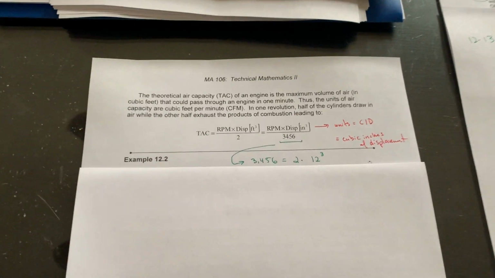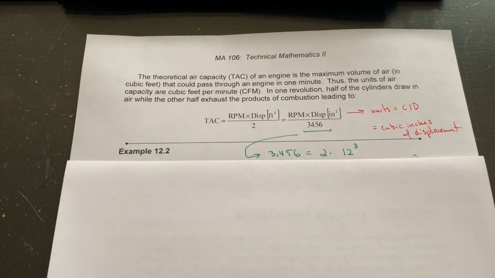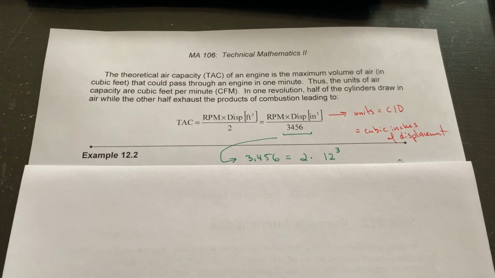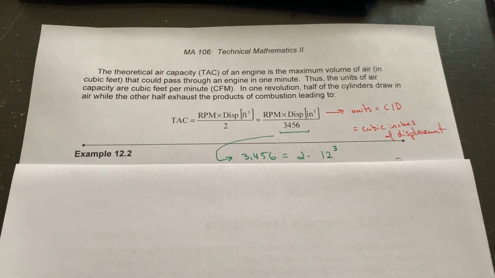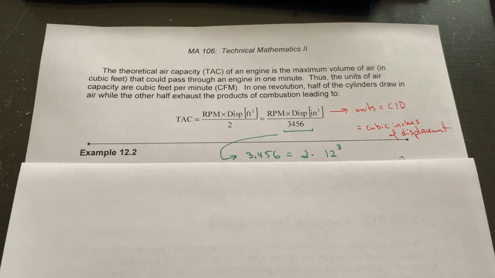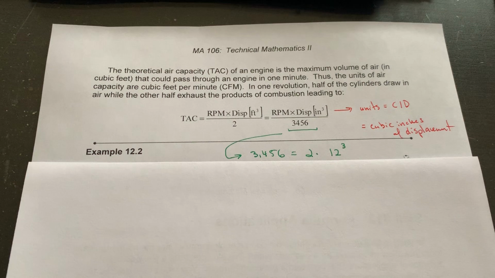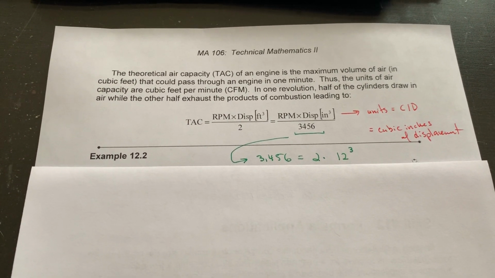All right, so let's talk through the second part of skill 12. This is about theoretical air capacity of an engine. This is related to displacement, as so many things are. The idea here is, you're trying to do a calculation for the maximum volume of air that could pass through an engine in 1 minute.